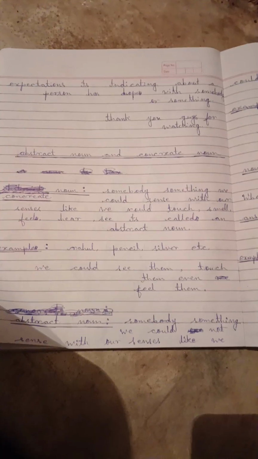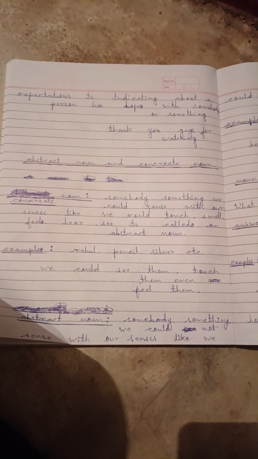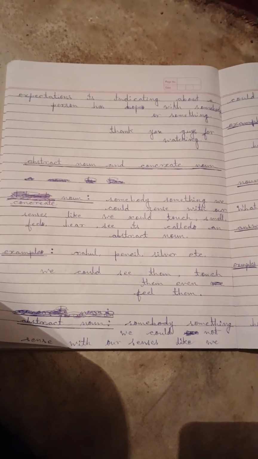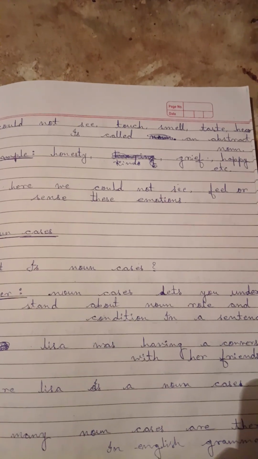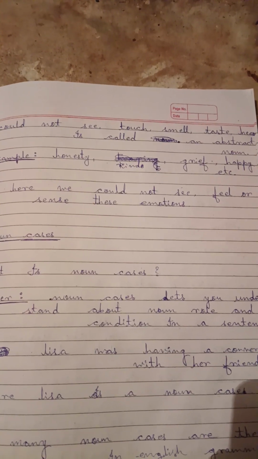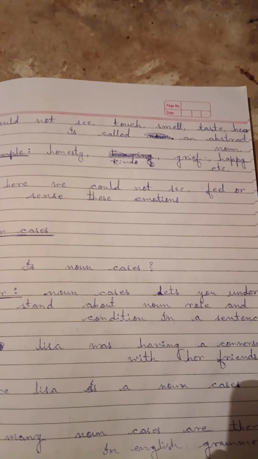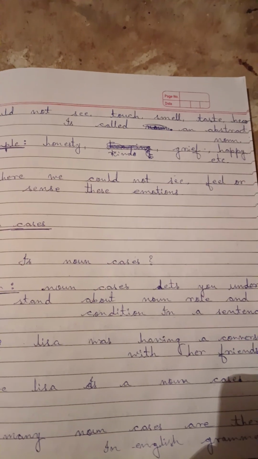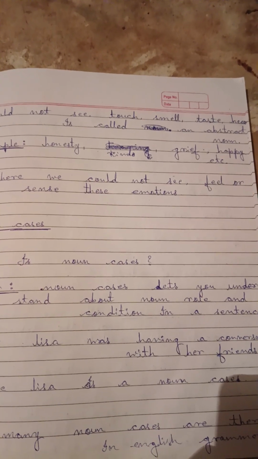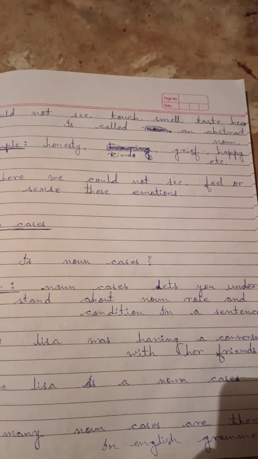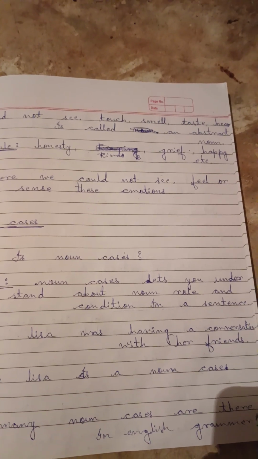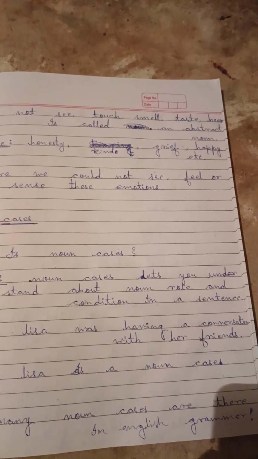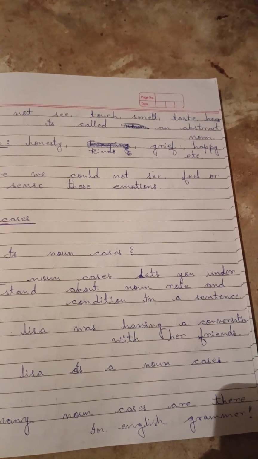Now let's get into abstract noun. Somebody or something we could not sense with our senses, like could not see, touch, smell, taste, hear, is called an abstract noun. For example, honesty, kindness, grief, happy, etc. Here you could not see, feel, or sense these emotions. So these are the examples of abstract noun.